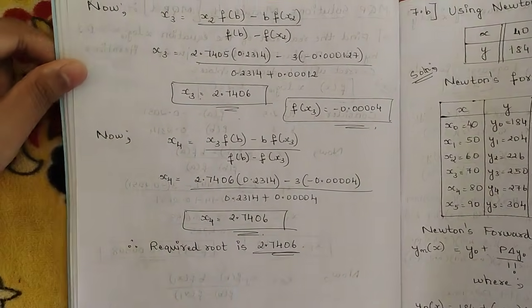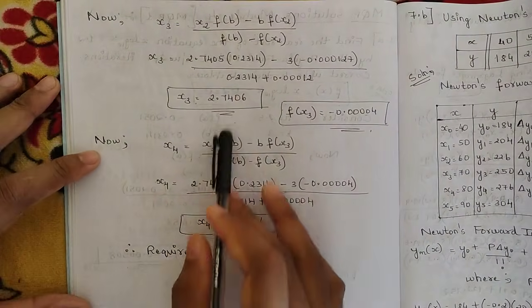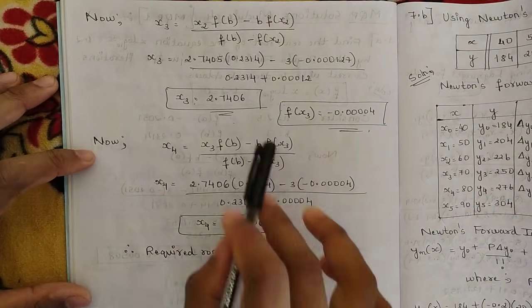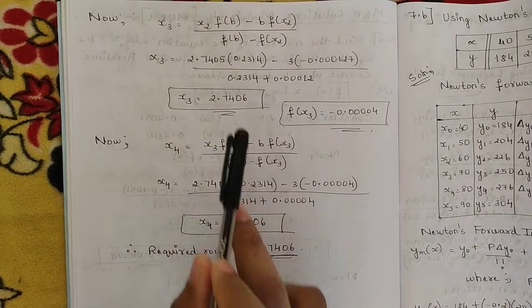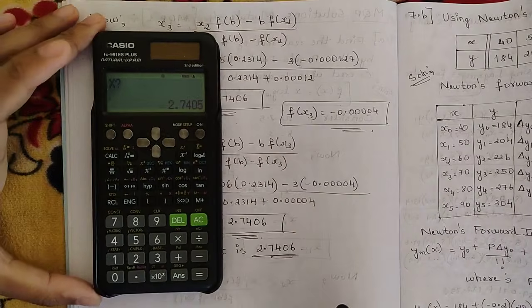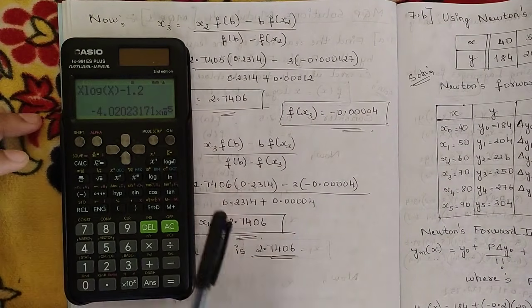Okay, it is slightly the same. Either you could stop at this point and say that this is the answer, or you could continue the iteration to check whether you are getting the same answer in the next iteration or not. In this case I have got 2.7406. Again in the x value I am putting this value now, that is 2.7406.